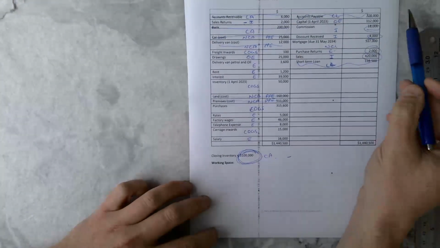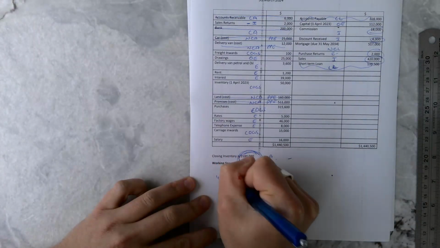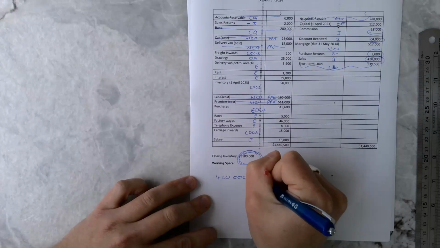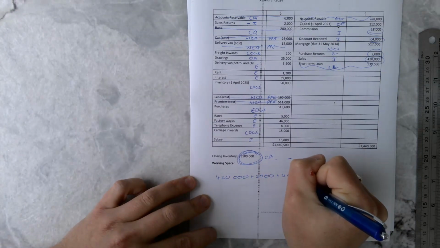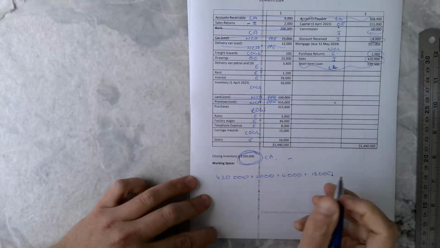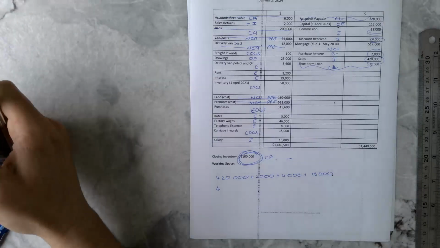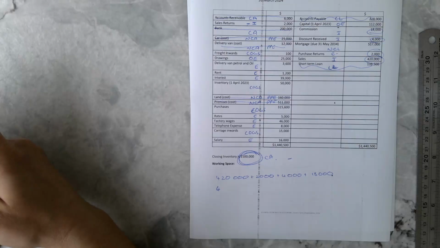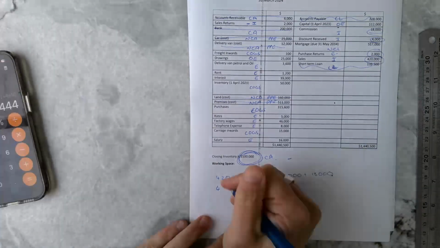So we can add all those up, which is going to come to 420,000 plus 2,000 plus 4,000 plus 18,000 equals 444. Perfect.